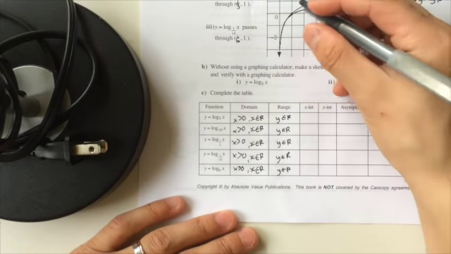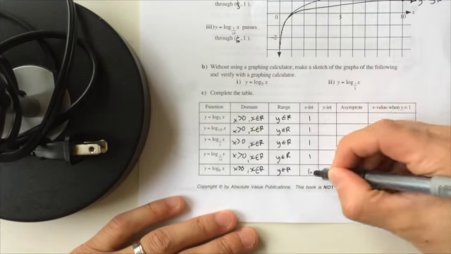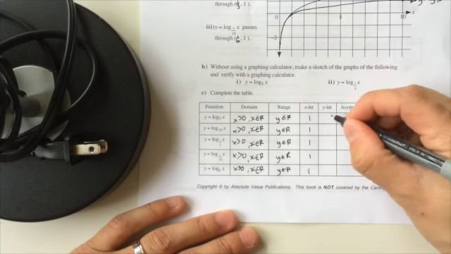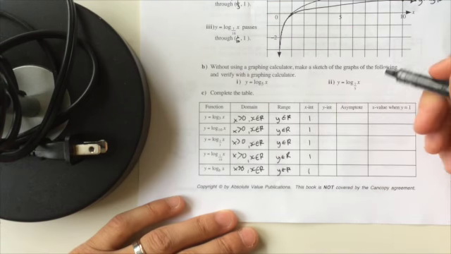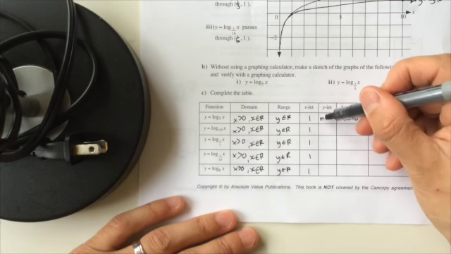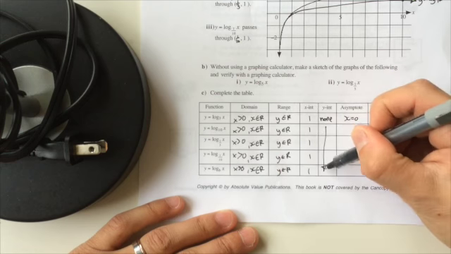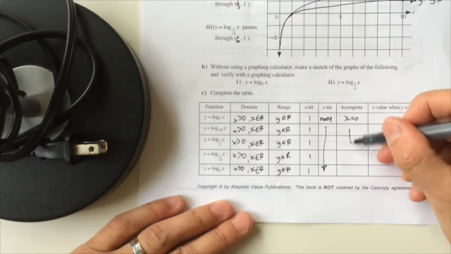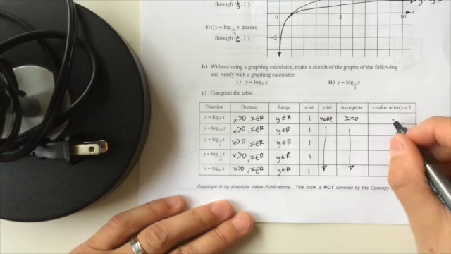And the x-intercepts for all of them are going to be 1, 1, 1, 1. And the y-intercepts, since we have the asymptote at x equals 0, there is no y-intercept. So all of them, none. And the asymptote is going to be the same on all of them.